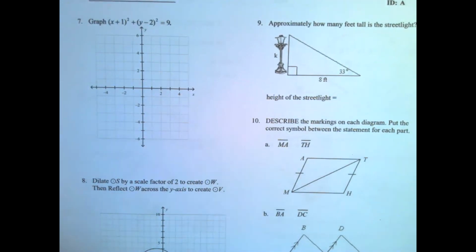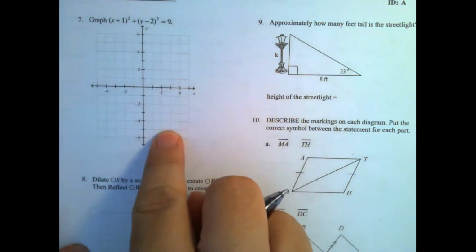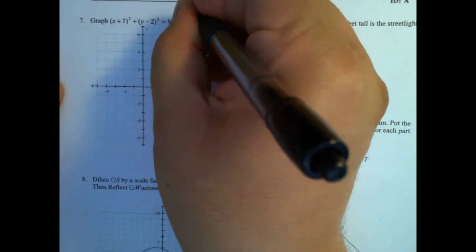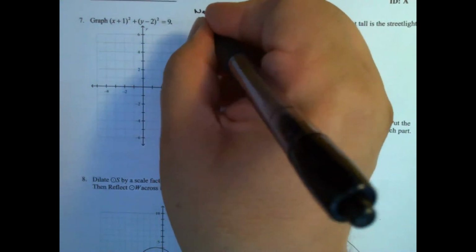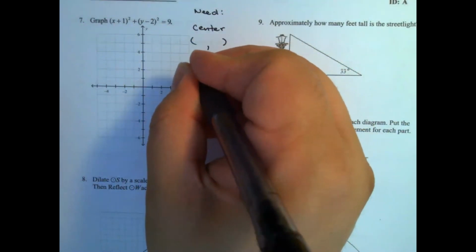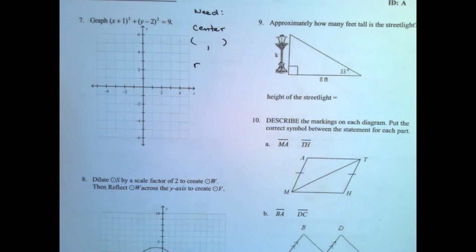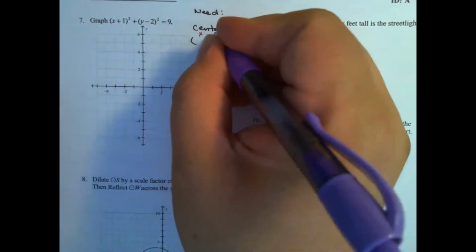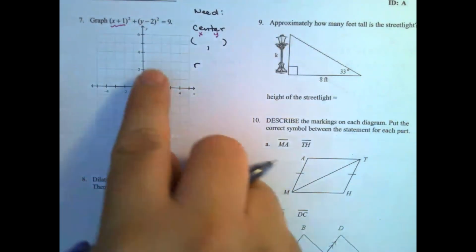Now, there's going to be a question on the test where they're going to talk about graphing. And when it comes to graphing a circle, remember, you need two things to graph. The first thing you need is a center. Then you need a radius. But when you do the center, remember, you need an X and a Y. Then if you need an X, go to where the X is, and it says X plus 1.